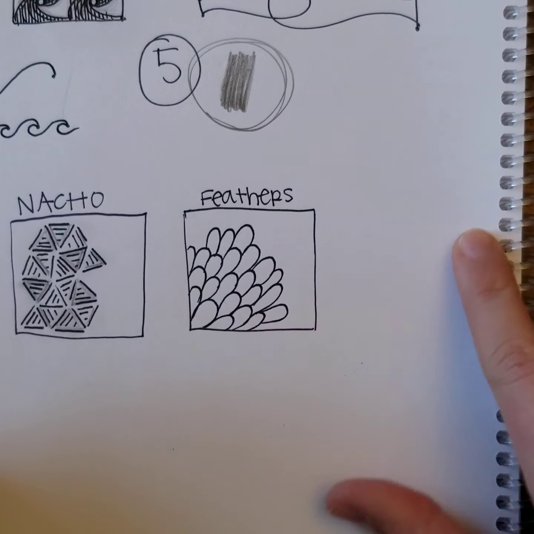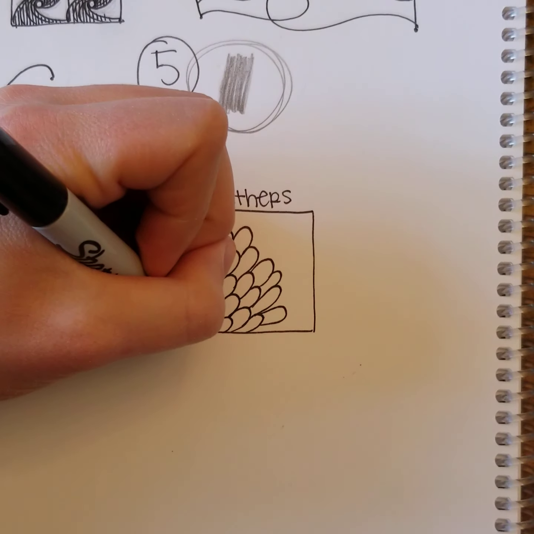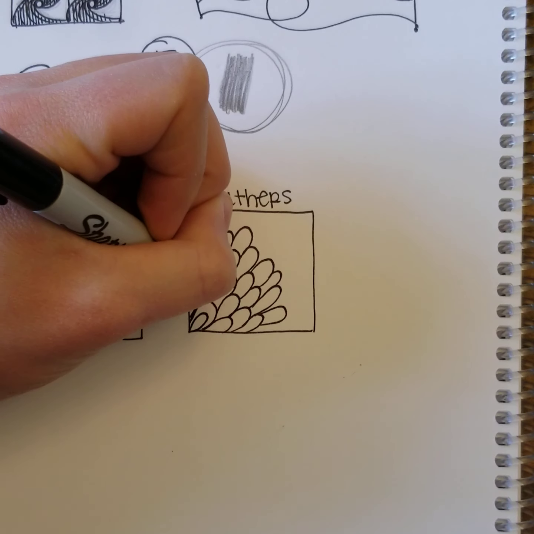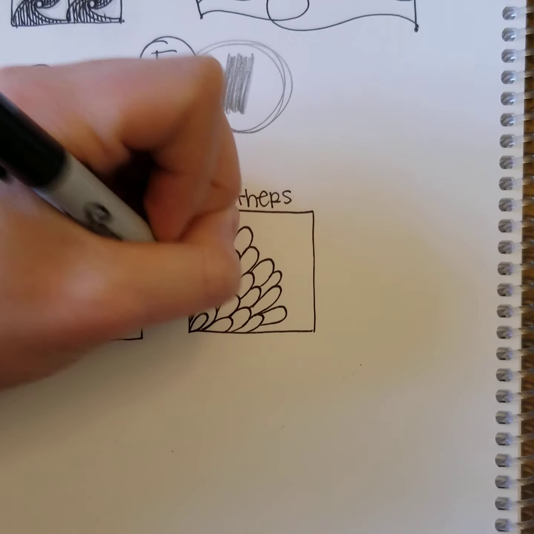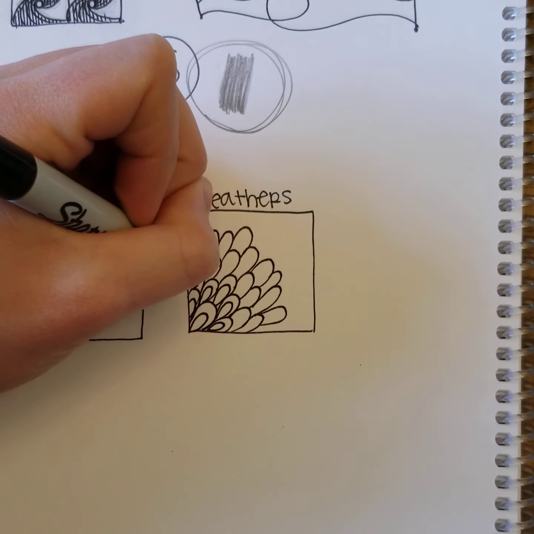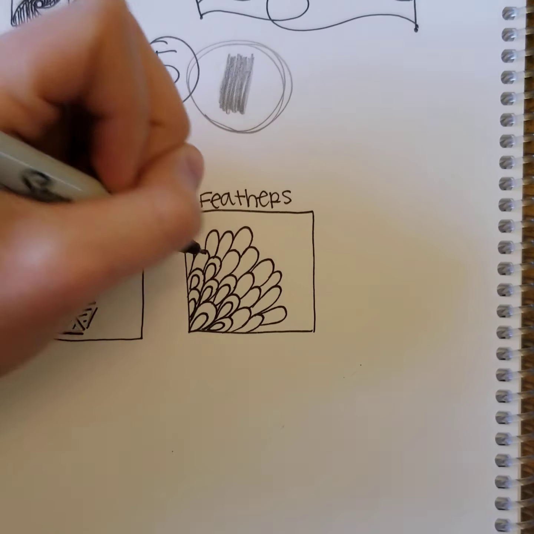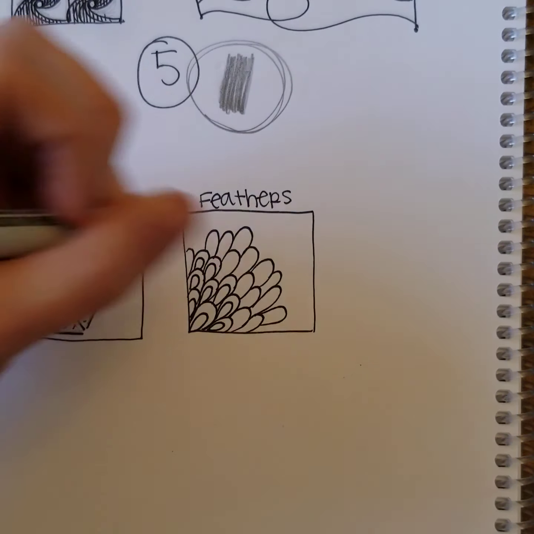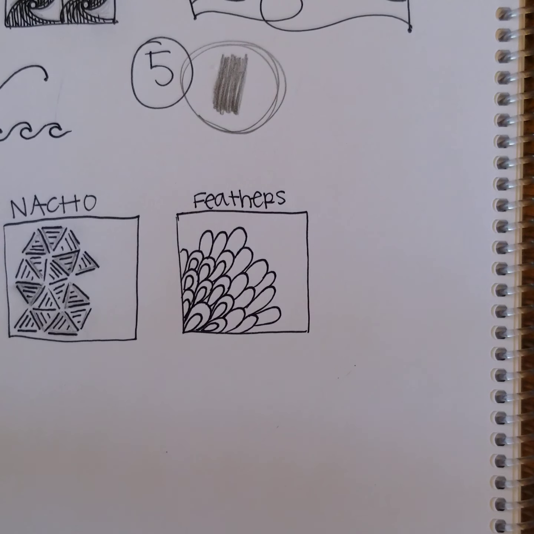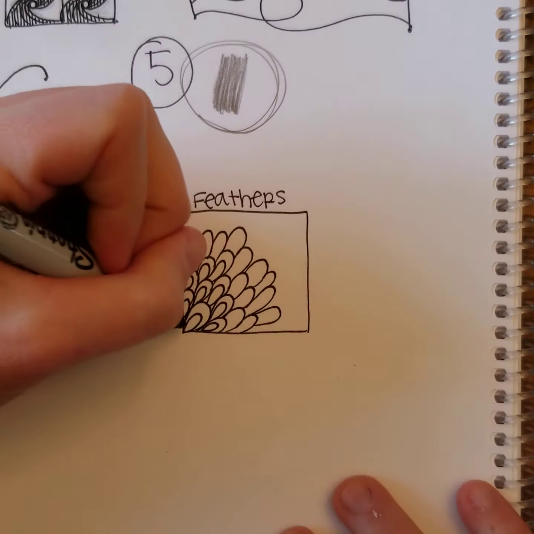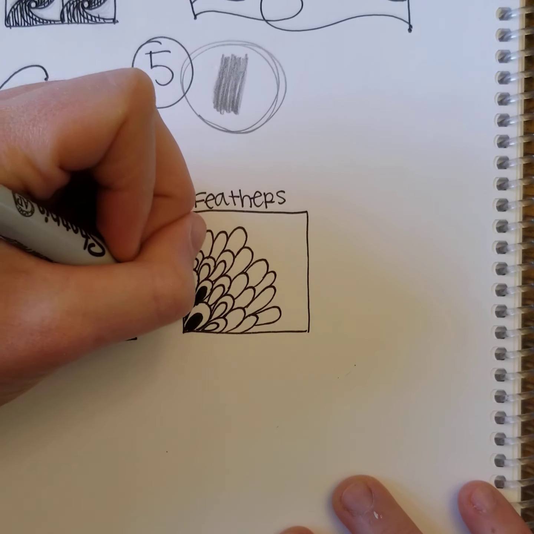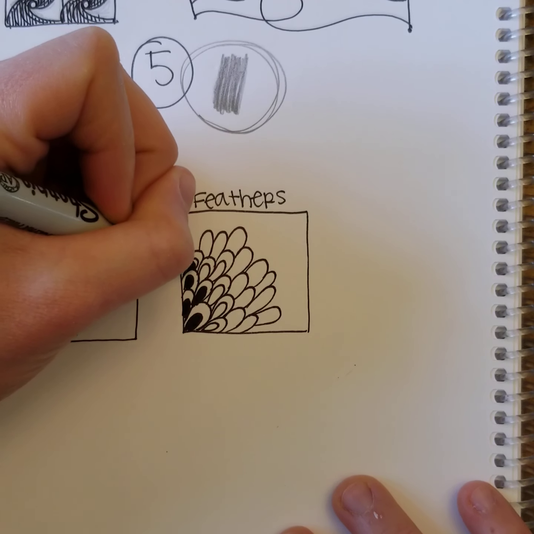So we would continue that to fill our space. Then we're going to come back in and add one that's in between. And so then I am going to fill that in to be solid. Remember, if you don't want it to be solid, you could always add a different pattern if you wanted to.